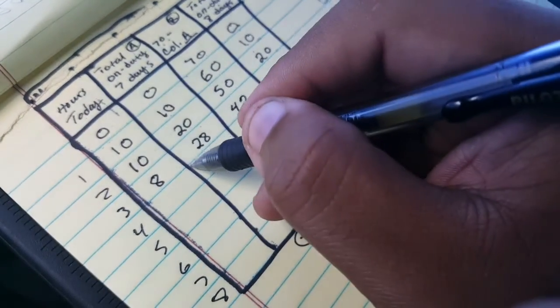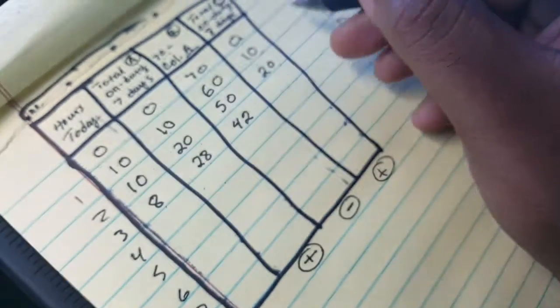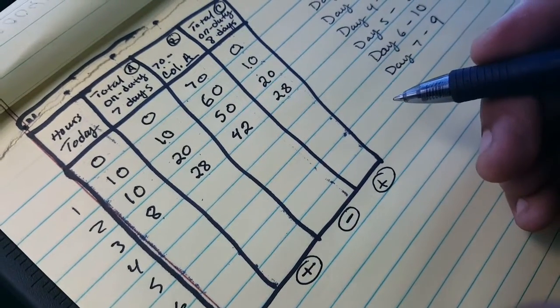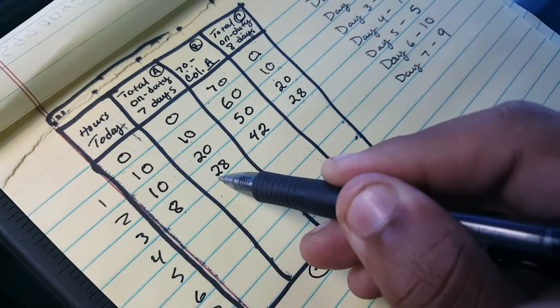And then you're going to add again. So the 20 plus the 8 hours that you worked is going to give you 28 hours of on-duty time in the last 8 days. Again, it's the same as the 7-day.